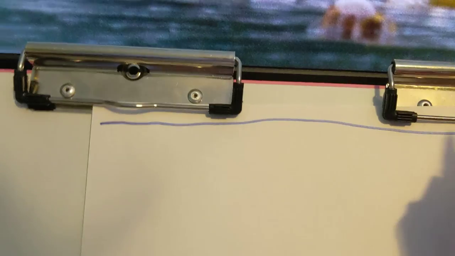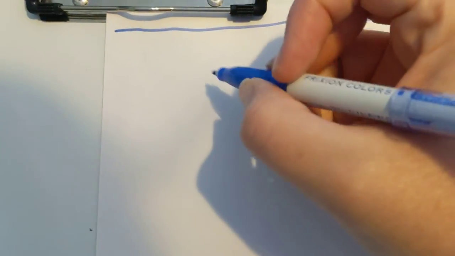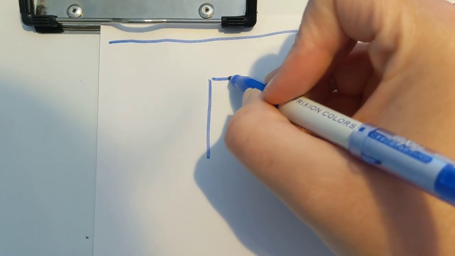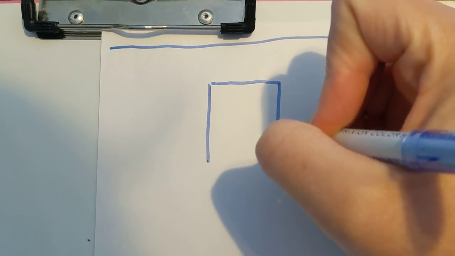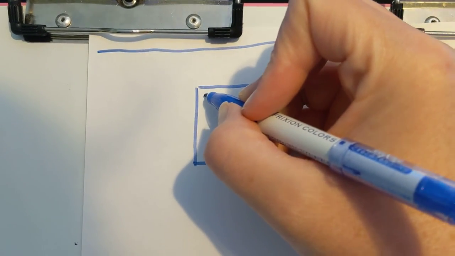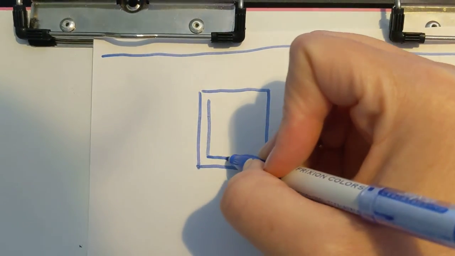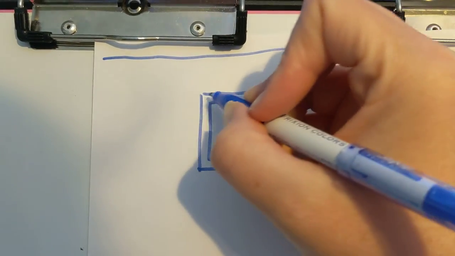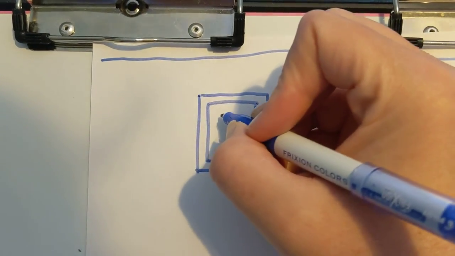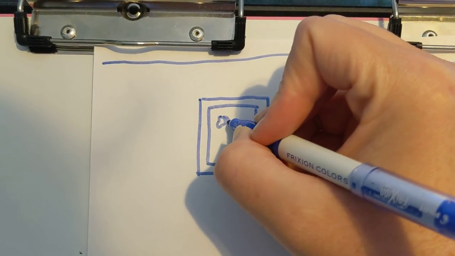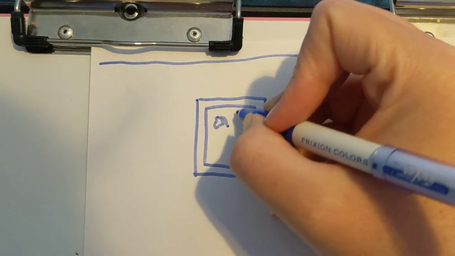There's a fence, and then over here there was a planter box. I'm going to draw that planter box, and I'll draw like a little square on the inside, and I'll draw some leaves of the different types of plants.